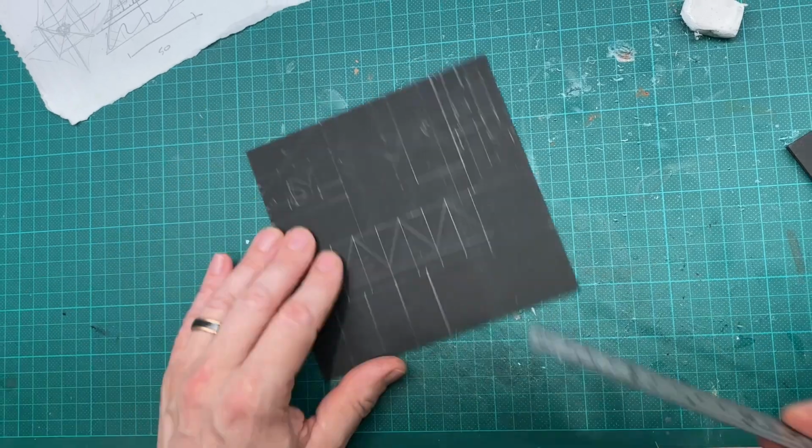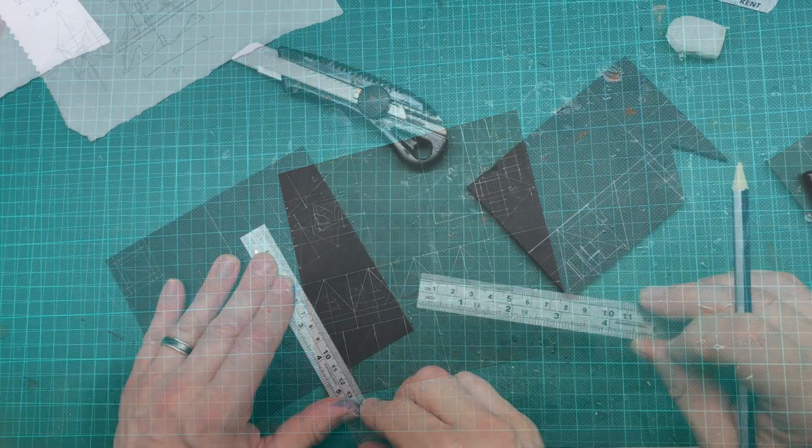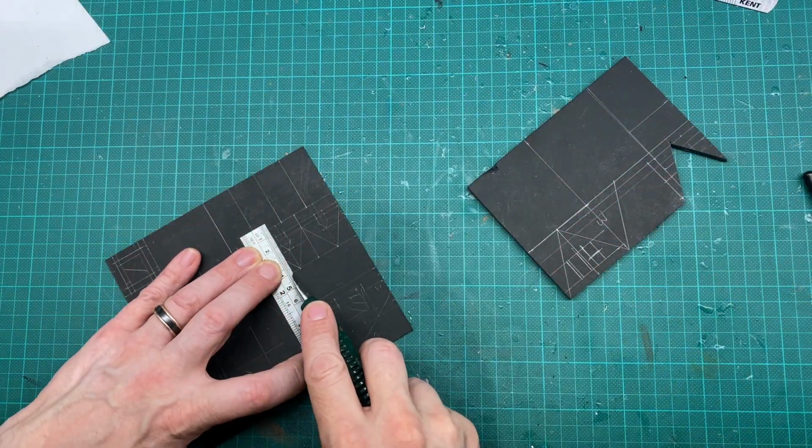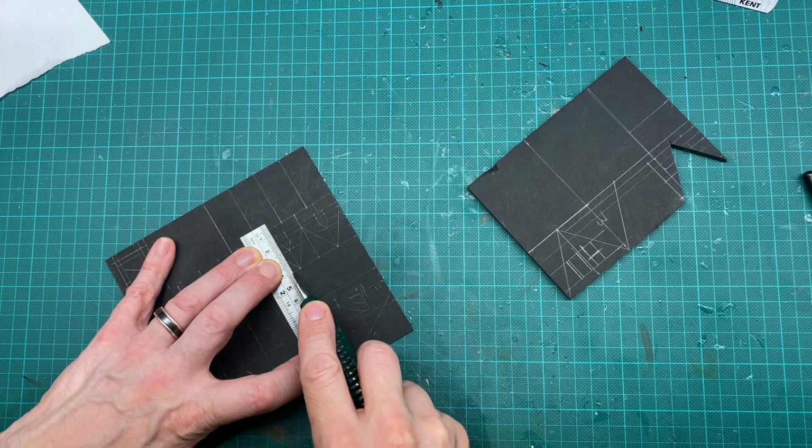These lines mark out the heights of my windows. And finally, it's time to start cutting.